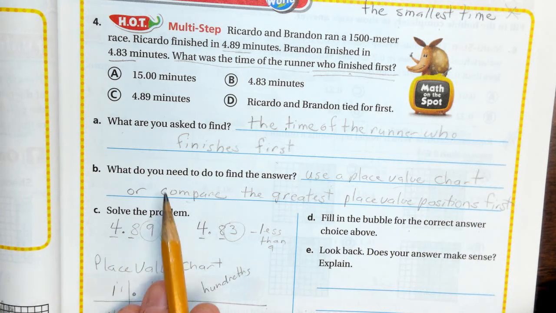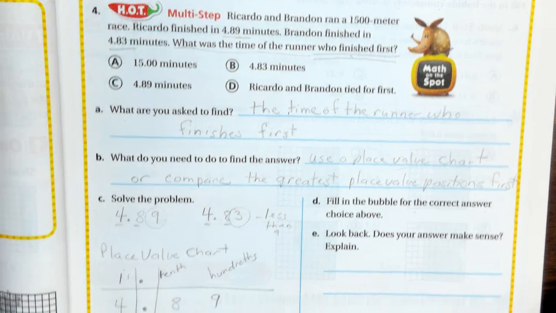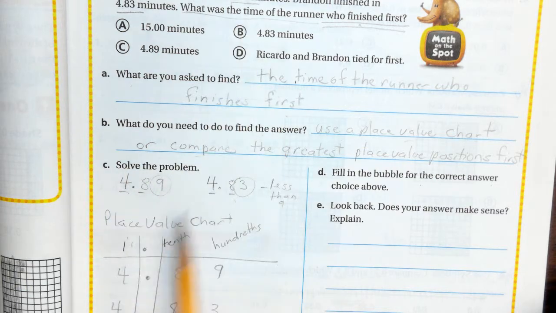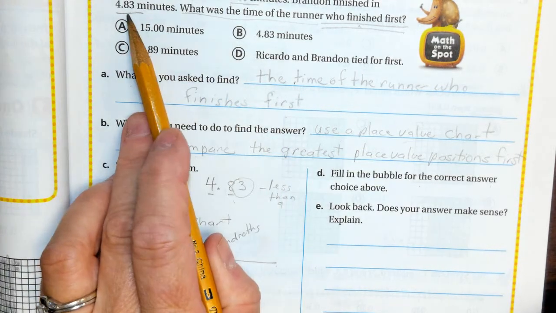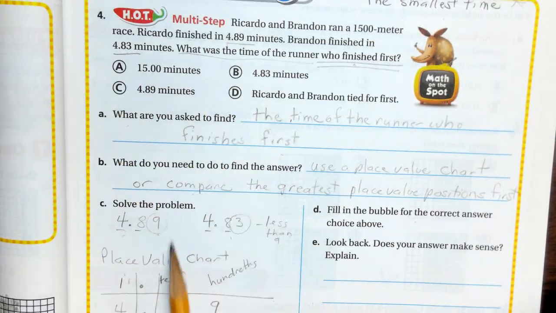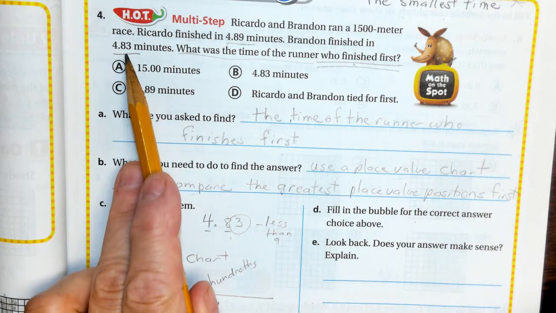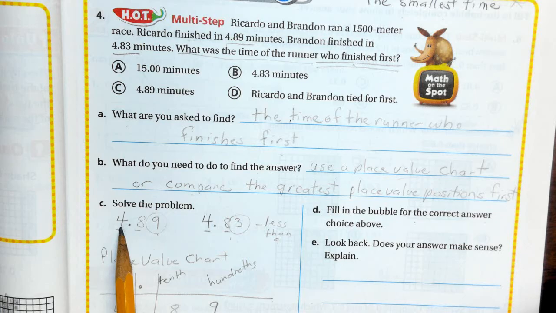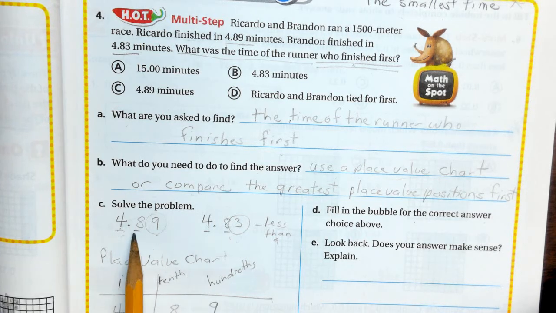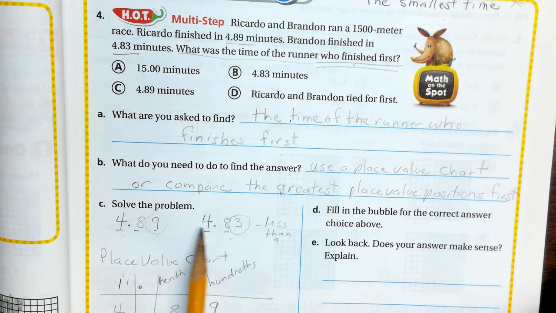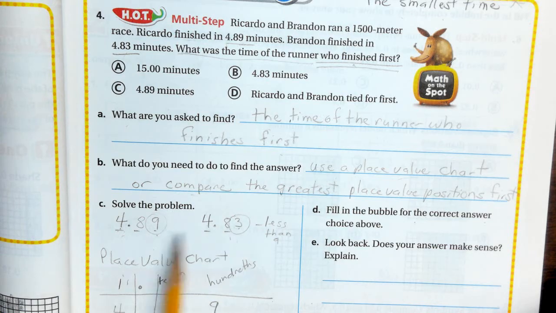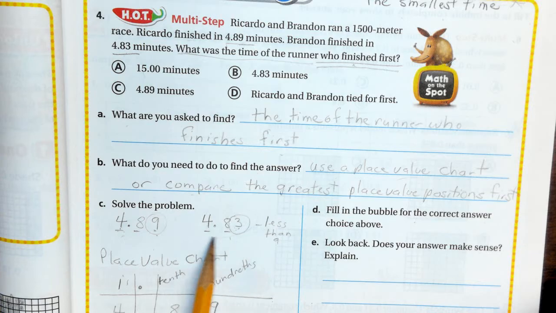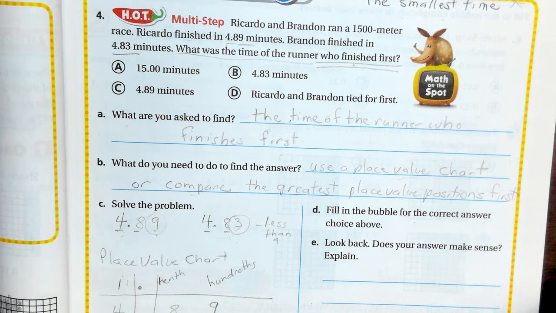Let's write our numbers. They gave us some space to do some work in. So I wrote down the two numbers, 4.89 and 4.83. Well, the 4s are the same, the 8s are the same, but in the hundredths place value, the digits are different. So the 9 is larger than the 3. So this number is less than this number.